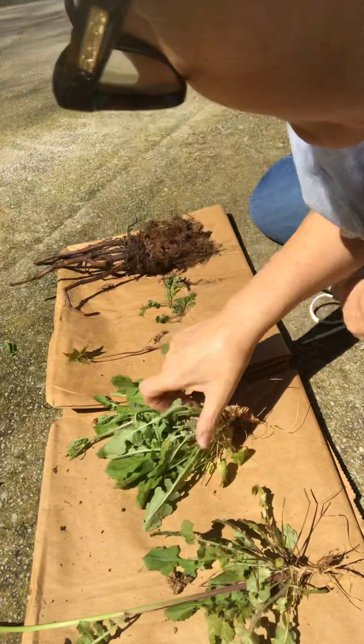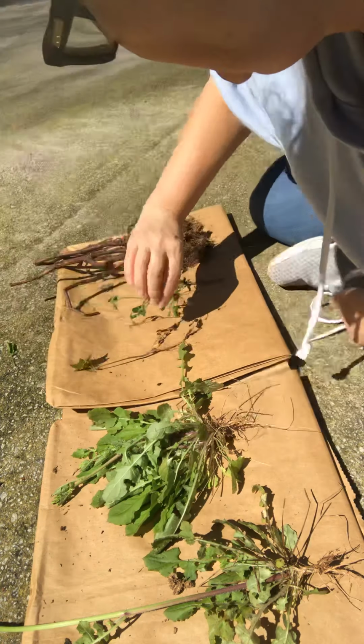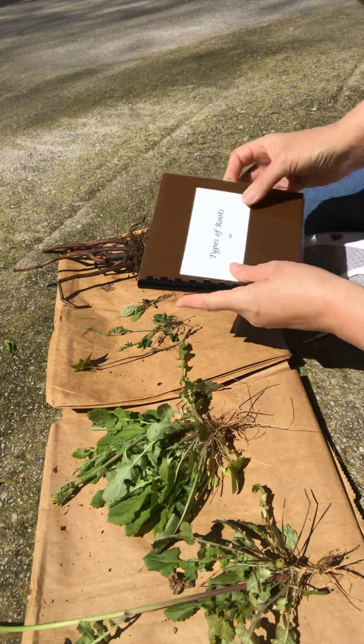So what I recommend you do is go out with your parents' permission. Don't dig up any of the good flowers, but go out and dig up a selection as I've done, and then take your time, look and see if you can classify them.